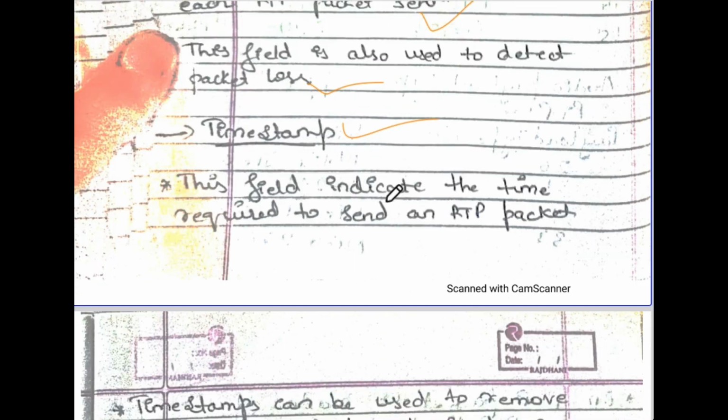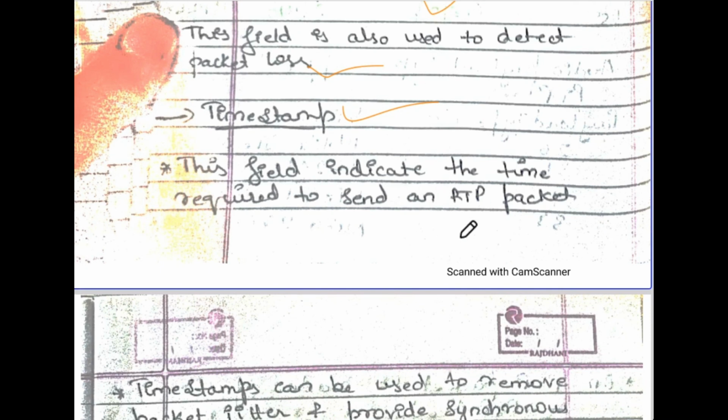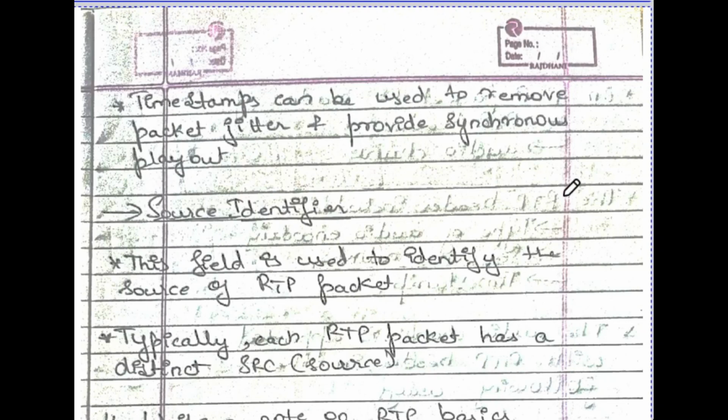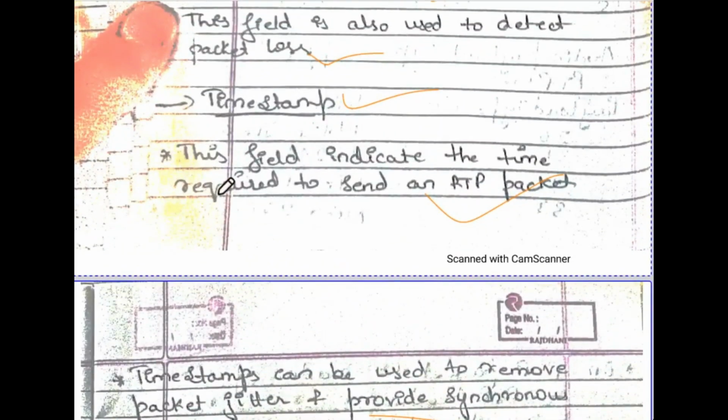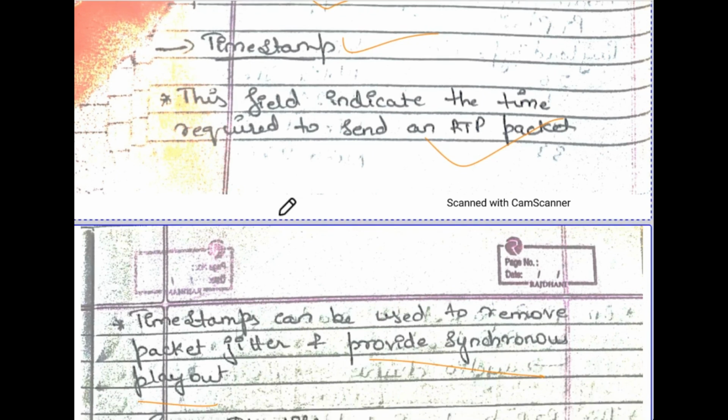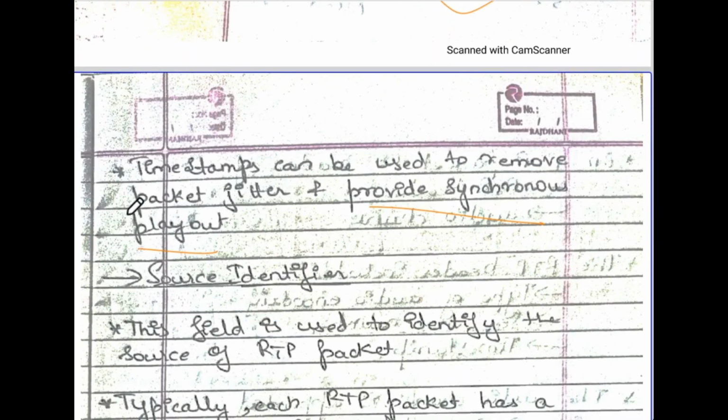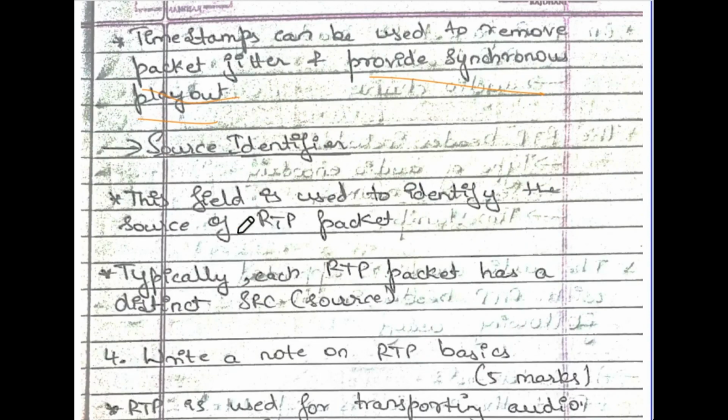Timestamp. This field indicates the time required to send an RTP packet. Timestamp can be used to remove packet jitter and to provide synchronous playout. With the help of this, we can remove packet jitter and provide synchronous playout.